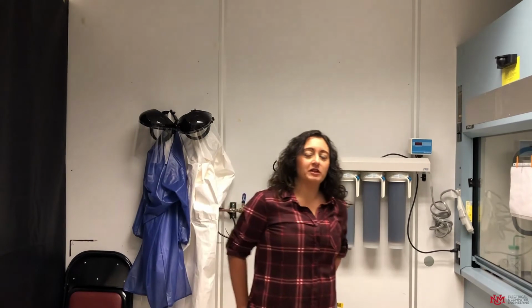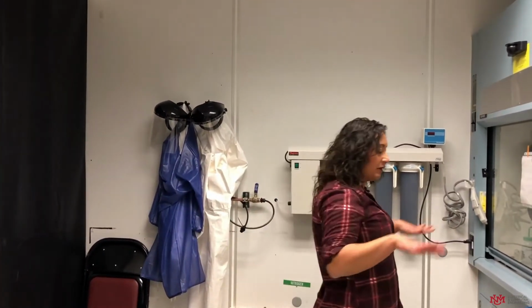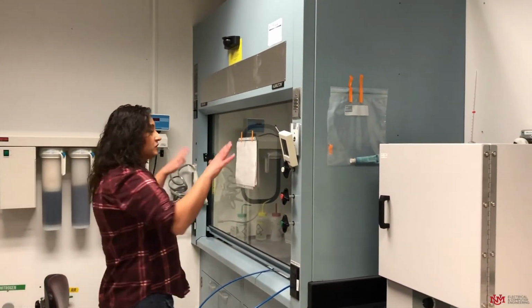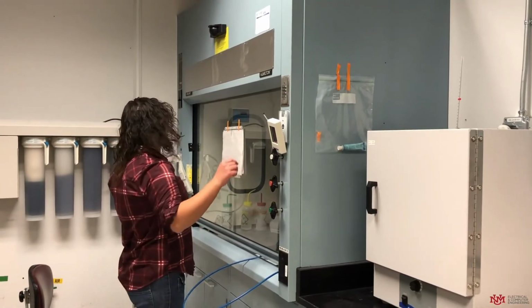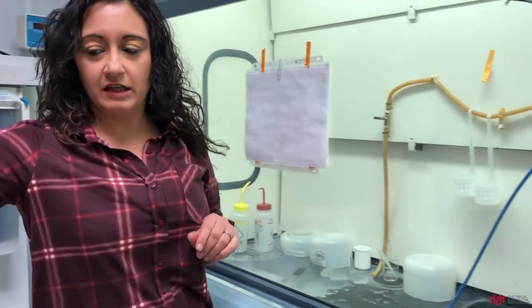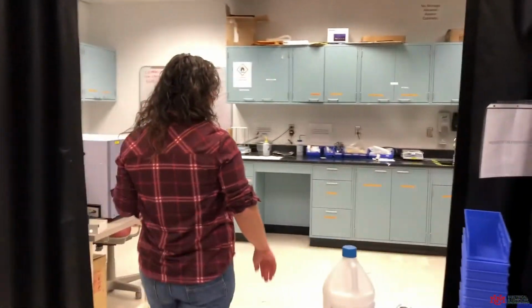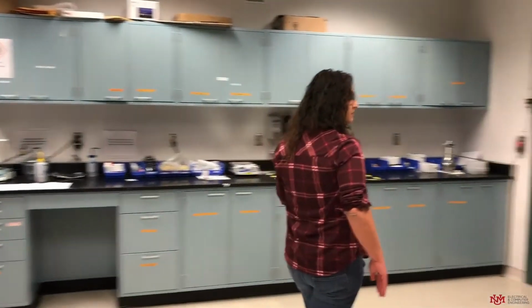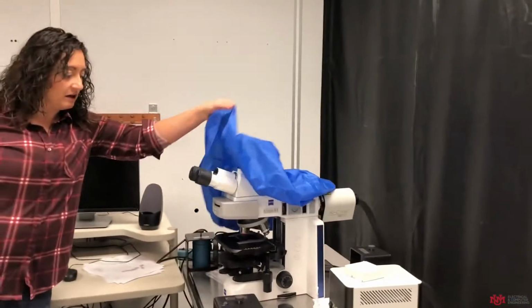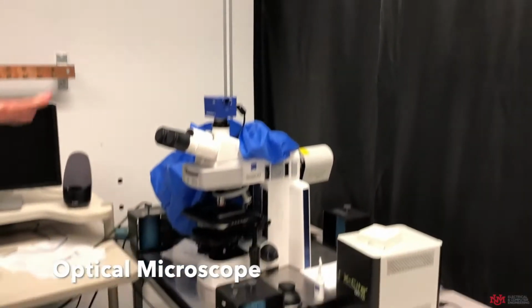Welcome to the Cavallo Hybrid Integration Lab, or CHI Lab. This lab is divided in two parts. Here in this area of the lab, we fabricate our ultra-thin materials. We do this under this hood here. And then in the other area of the lab, we characterize our materials. We have here an optical microscope to inspect the quality of the ultra-thin films.